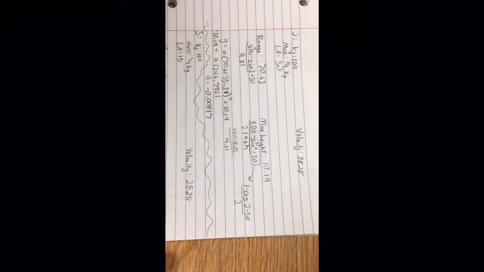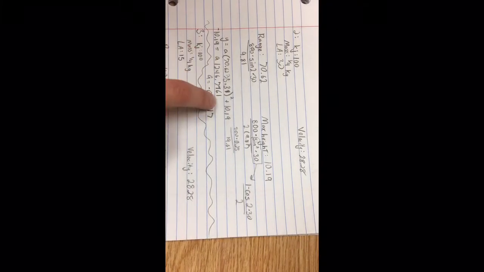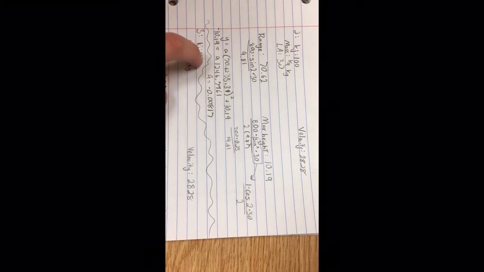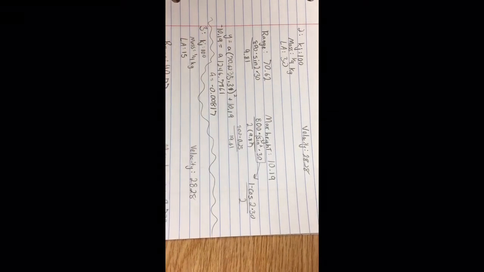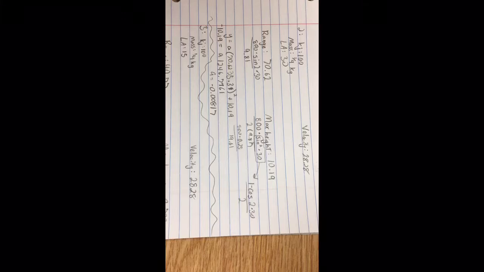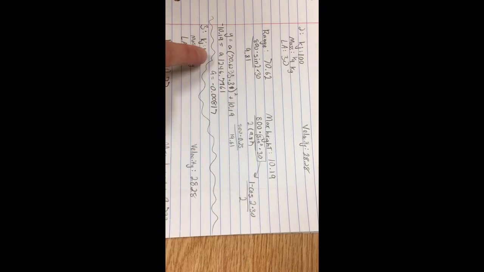10.19 from both sides. So negative 10.19 is equal to a times 1,246.7961. Now I have to divide this number from both sides, and when I do that, my a value is equal to negative 0.00817. So now my new equation is y is equal to negative 0.00817 times (x minus 35.31) squared plus 10.19.